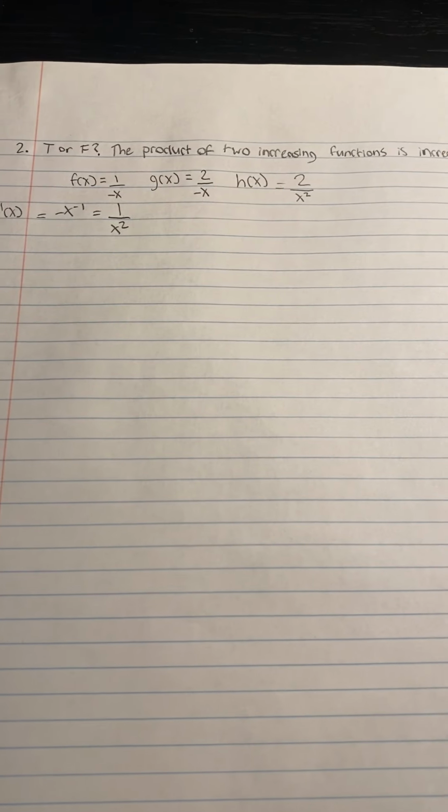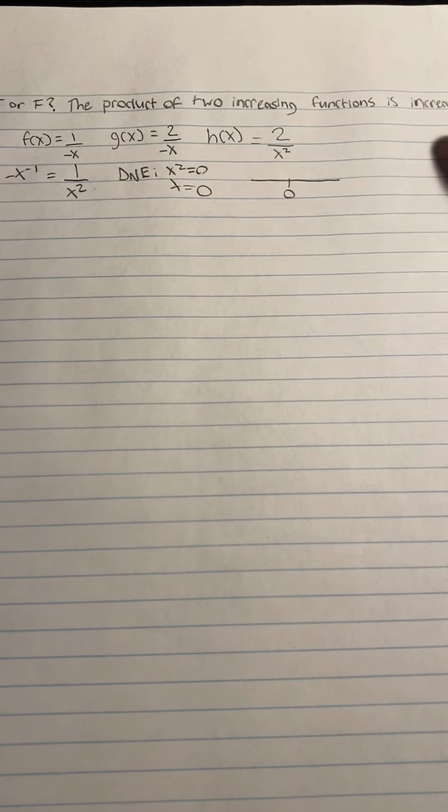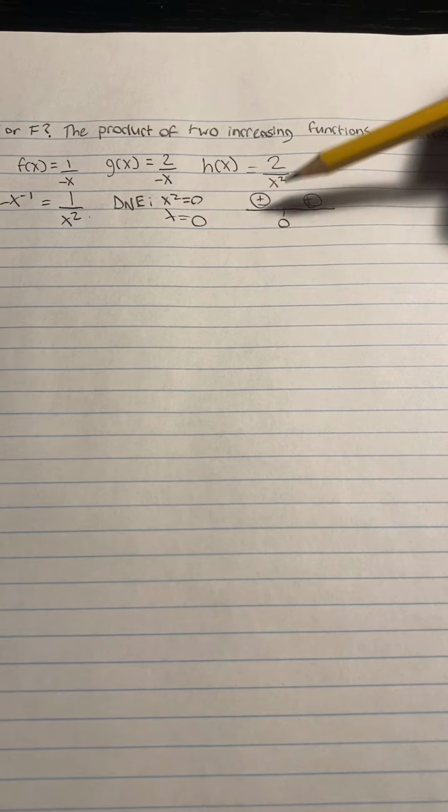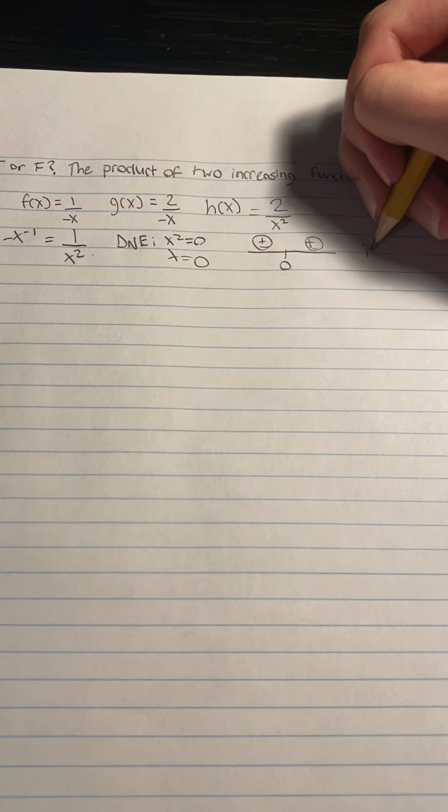So the derivative of f of x should be 1 over x cubed. And we're just going to want to find where it does not exist. So we'll just set our denominator equal to 0, giving us 0. And we know it's going to be positive on both sides. If we plug in a -1 or a 1, it'll both give us a positive number. So we know this is, for sure, increasing.